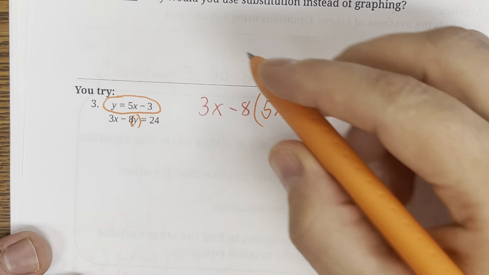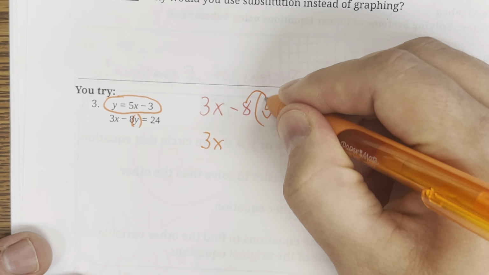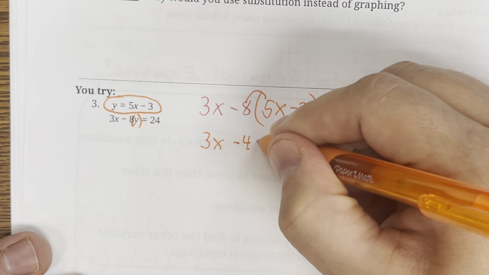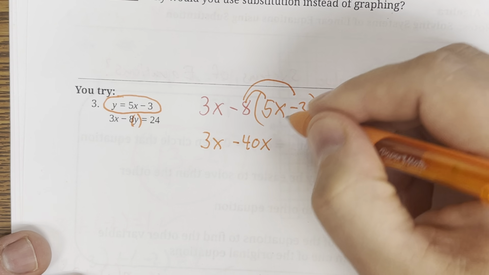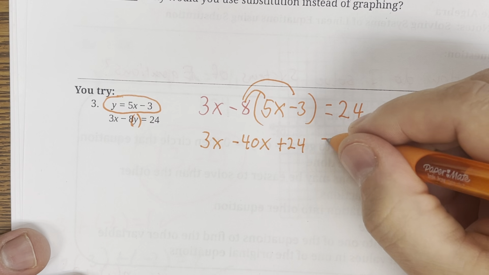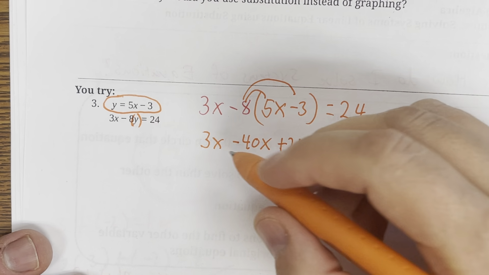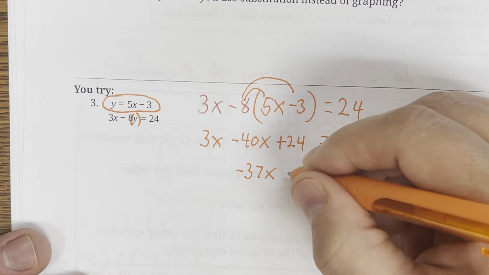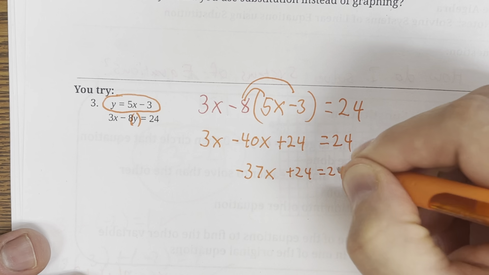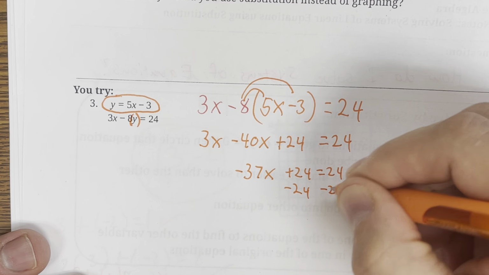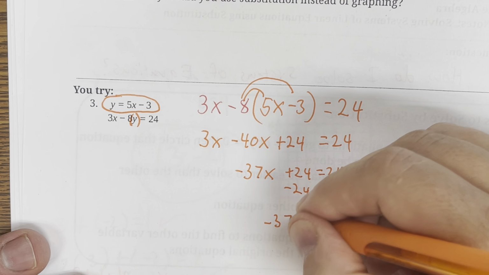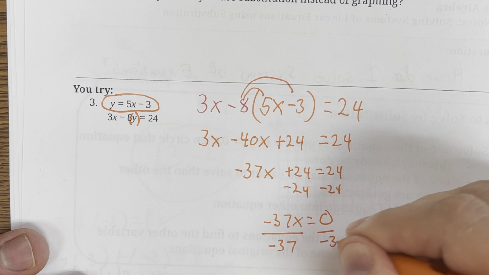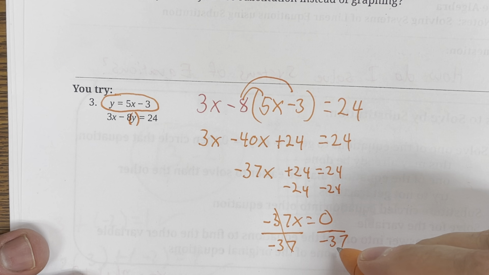Now we got to solve it. So we're going to have to distribute. 3x stays. Negative 8 times 5x is negative 40x. Negative times a negative is a positive 24. Equals 24. Okay. 3x minus 40x is negative 37x plus 24 equals 24. Subtract our 24s. Negative 37x equals 0. Now we're dividing by negative 37. And that does work. This is not undefined. 0's on top. So x is equal to 0.